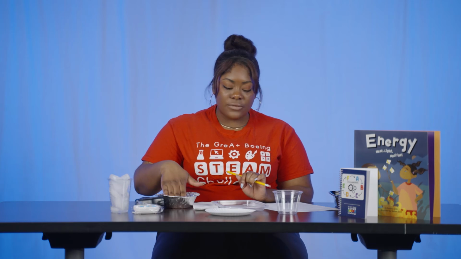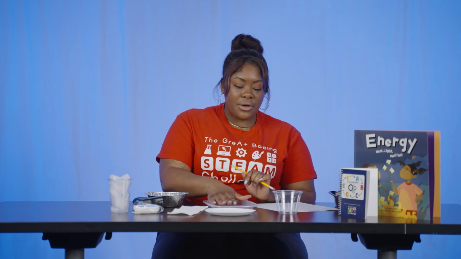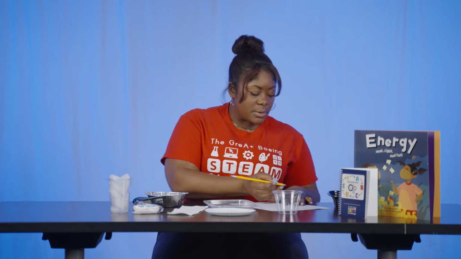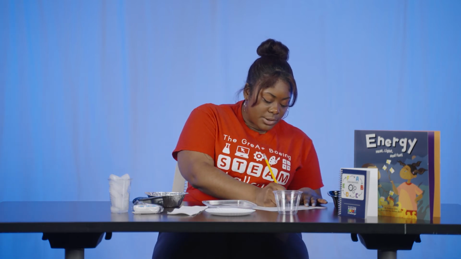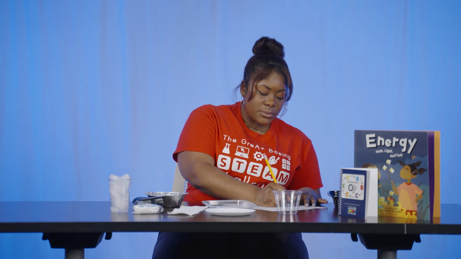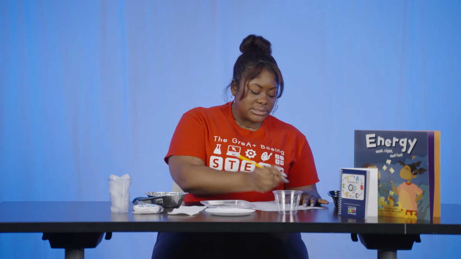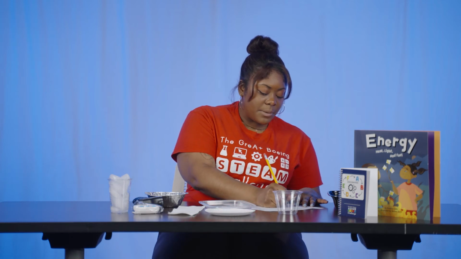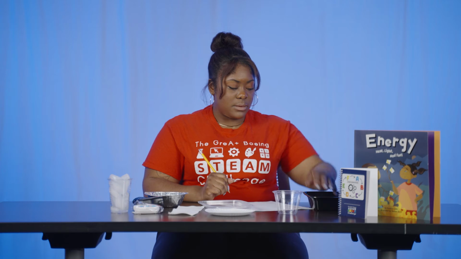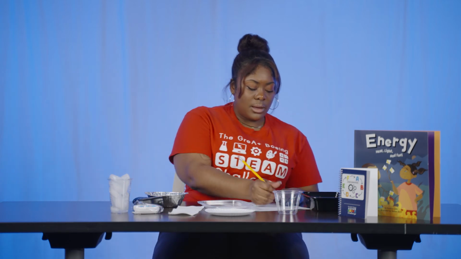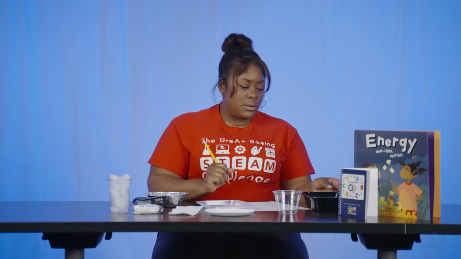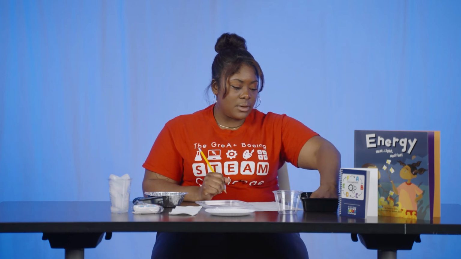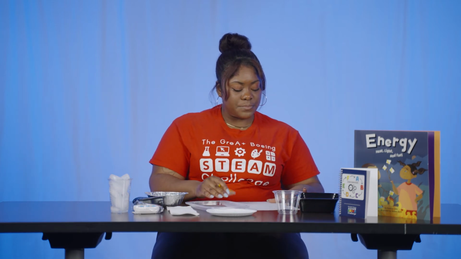This feels kind of cold. My paper towel feels pretty warm, but not hot. My plastic lid is kind of cold. Paper plate is hot. My bowl is kind of cold.